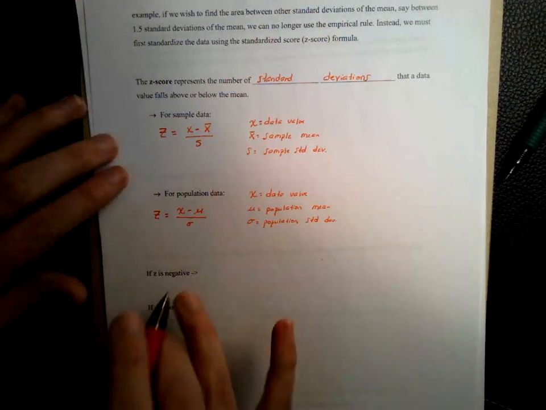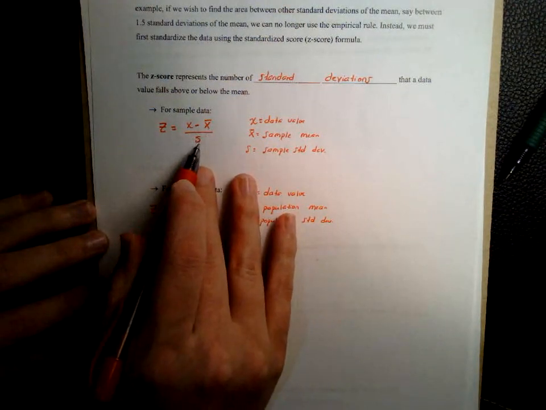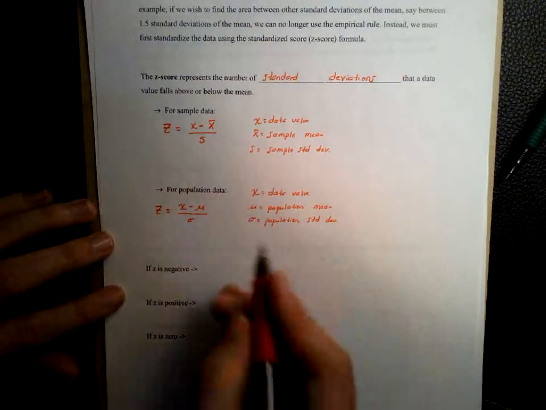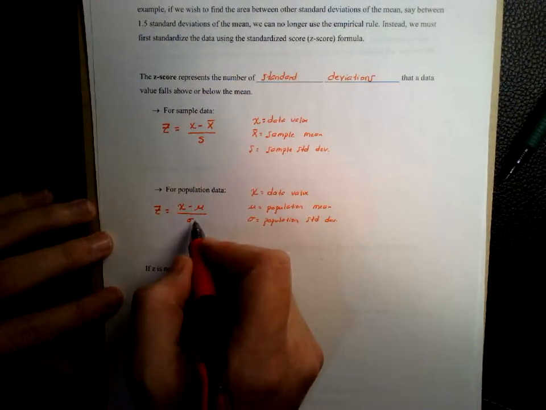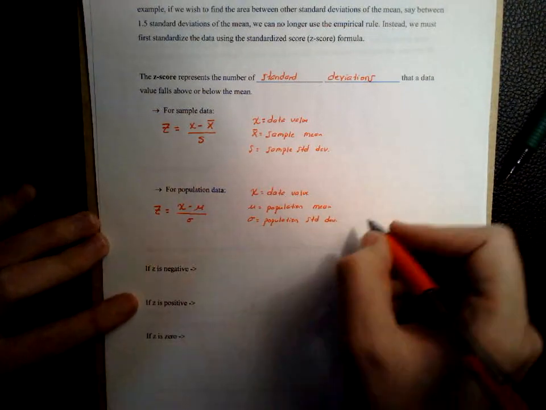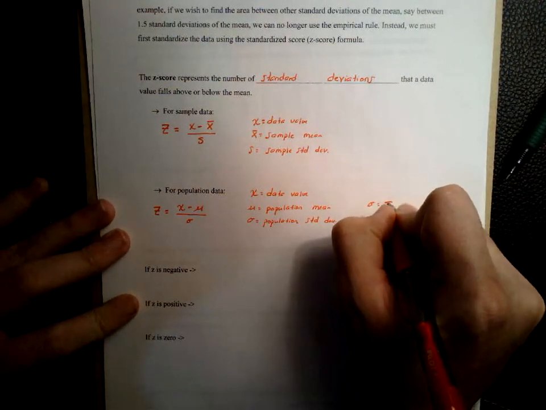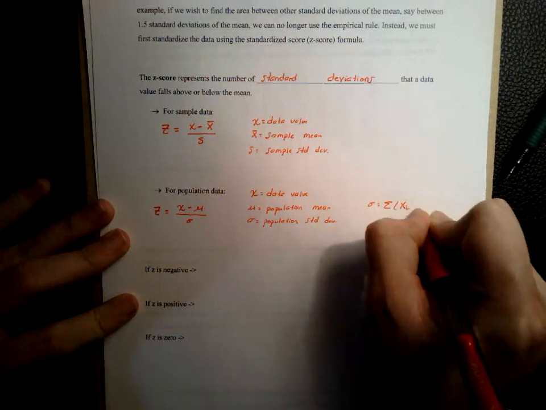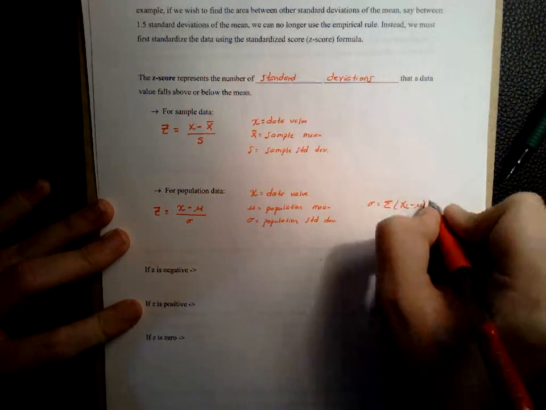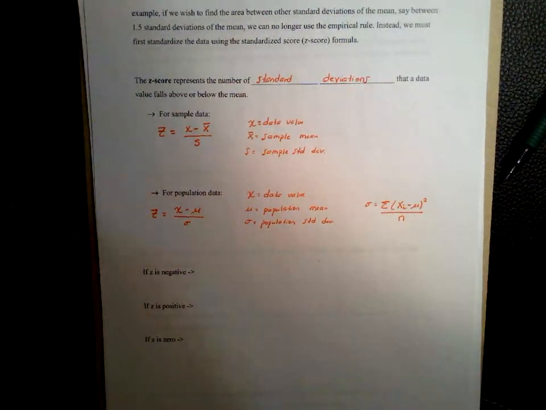So you may be asking, does it matter which formula I use? So theoretically, no. You're still taking some data value, you're subtracting off the mean and dividing by the standard deviation. But if you have population data, technically this sigma is going to be off. Whenever you had sigma, it was equal to the square root of the sum of each data value xi minus the population mean, that quantity squared, divided by n, and n was the total population size.